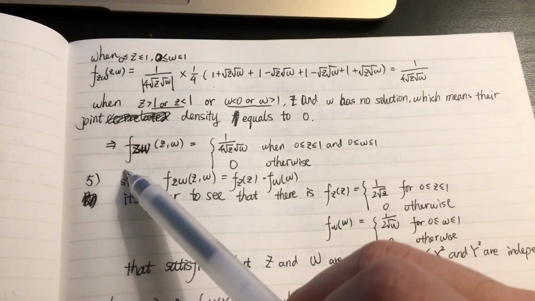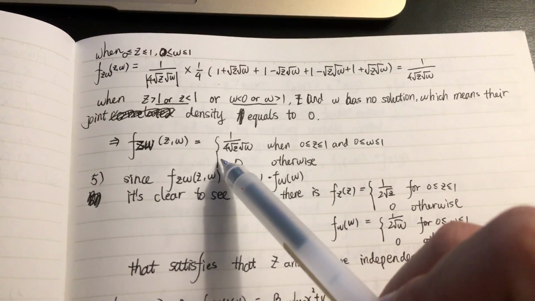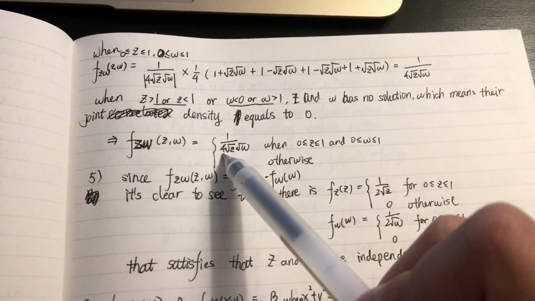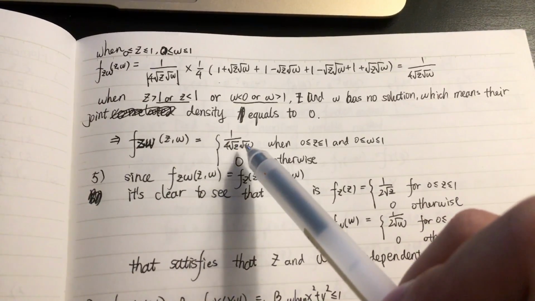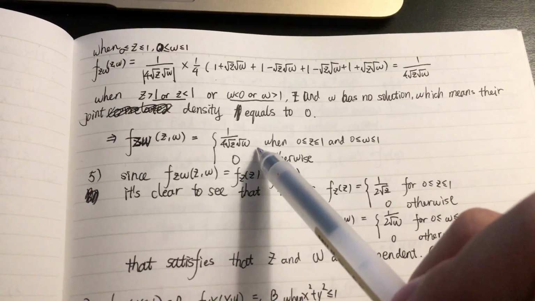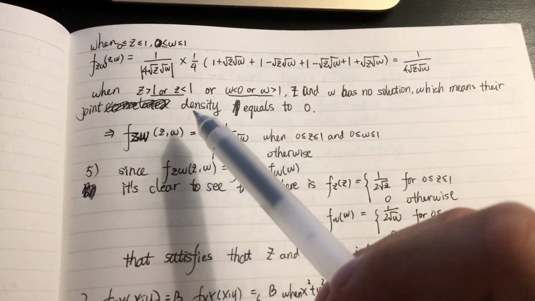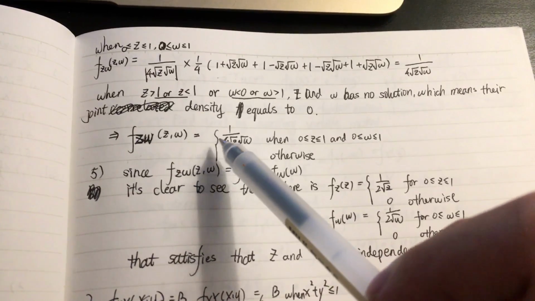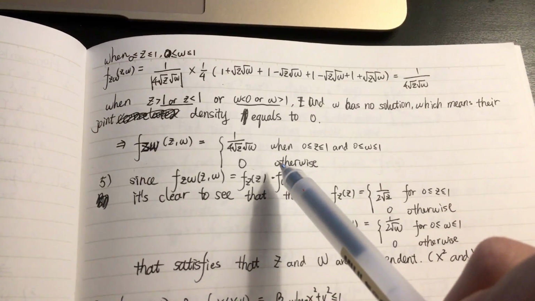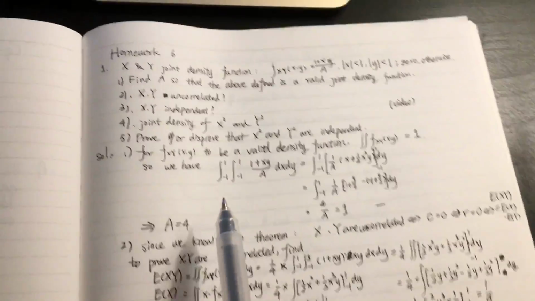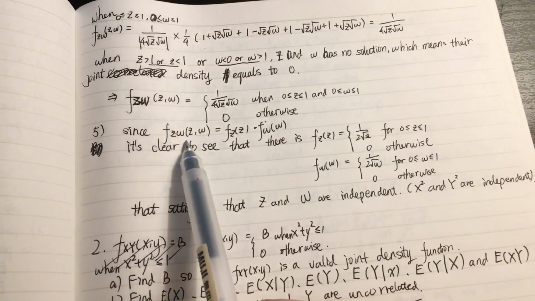So we can write f(z,w) equal to 1/4 times the root of z and the root of w. If we divide it into two parts, the first part is 1/2 times the root of z, and the second is 1/2 times the root of w. These are two different density functions which satisfy the condition that f(z,w) equals f(z) times f(w), and f(z,w) is 0 otherwise. So the joint density of X squared and Y squared is exactly this, denoted in Z and W.